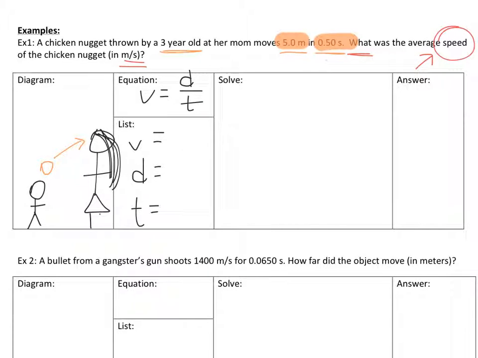It says, what was the average speed? So all I'm going to do is draw a question mark over here. We don't know the average speed, but we're looking for it. We also know that we're looking for it in terms of meters per second. So I'm going to leave that for now, and then I'm going to go over to distance. Distance is over here. So anytime you see something measured in meters, that's your distance. So I'm going to go 5.0 meters. Lastly, you only have one more highlighted thing left, but seconds. If you have something that's in seconds, that's your time. So it took 0.50 seconds.